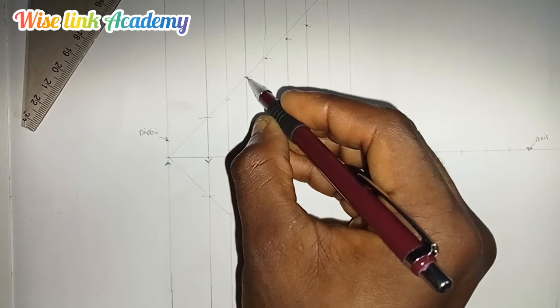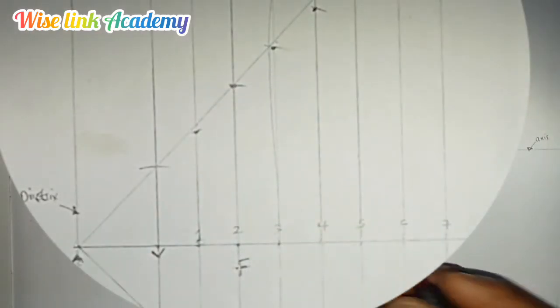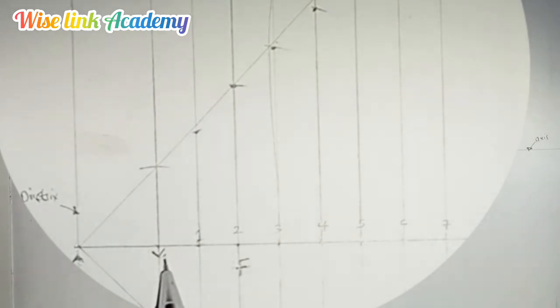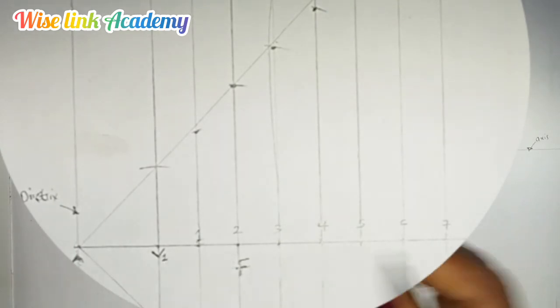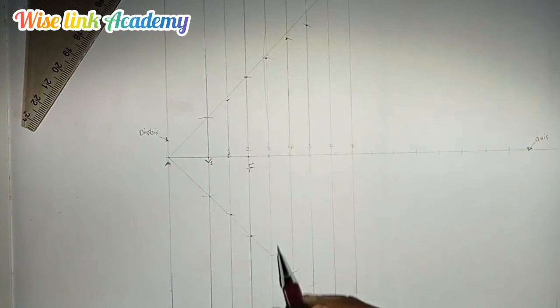Where the arc is touching those vertical lines, you can see. Take note that these are our V1. Take note, these are our V1. So this is on that point here. You can see I have pointed out all my points.